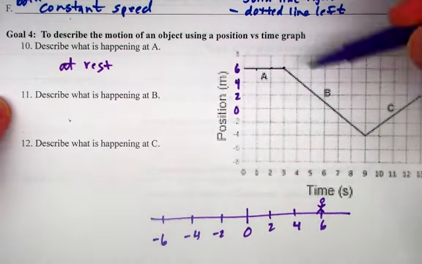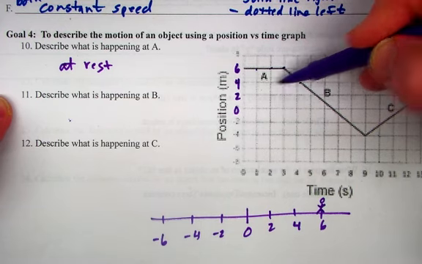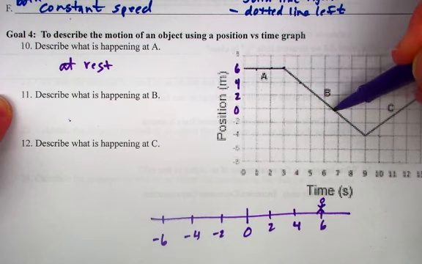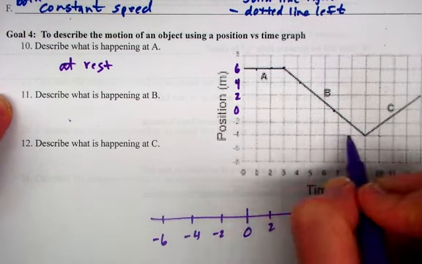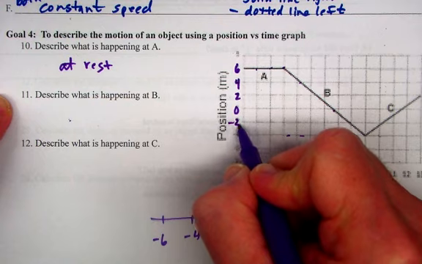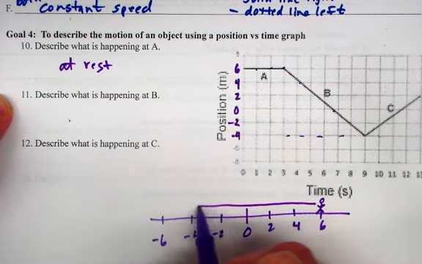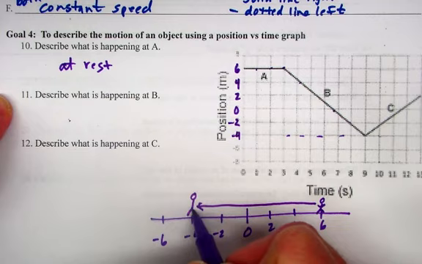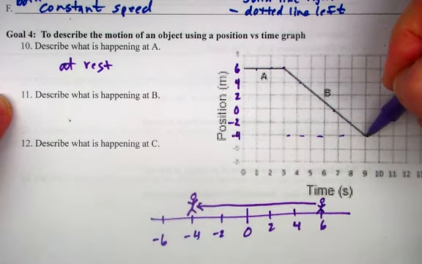But for interval B, the person starts to walk. And what they're doing is they're walking from position 6, then they're at position 4, then they're at position 2, then they cross over the 0, and they end up right here at position -4. So they start at 6, they walk this way, and they end up here. So they are moving left, the line is going down, so that does mean moving left.